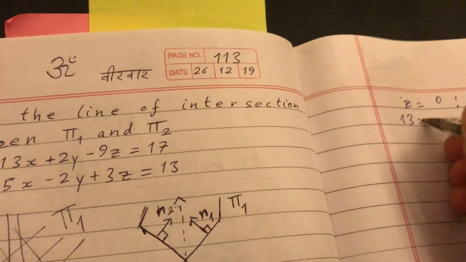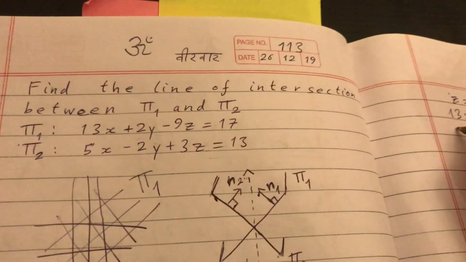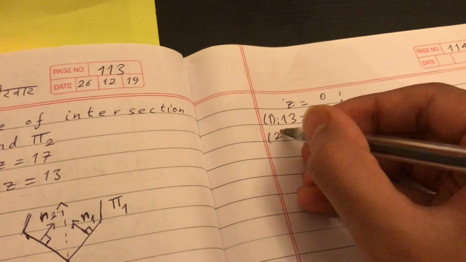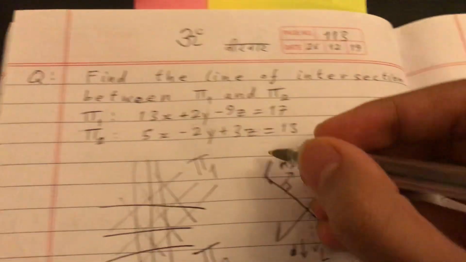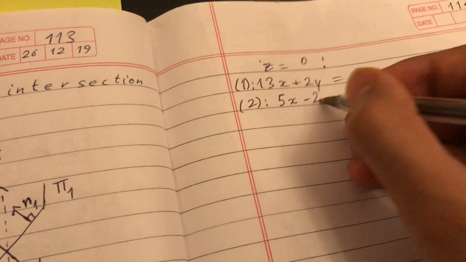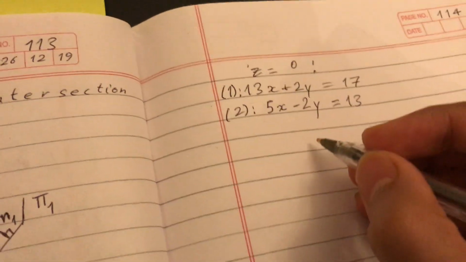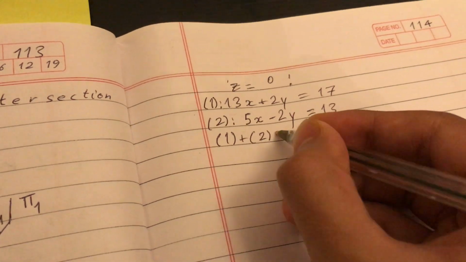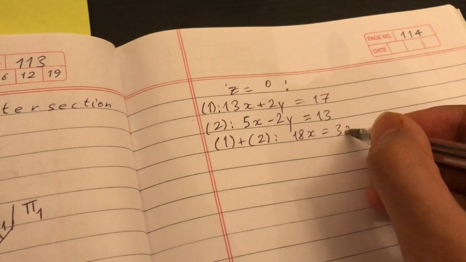13x plus 2y is equal to 17. And so let's call this equation number 1. And equation number 2, 5x minus 2y is equal to 13. And these are very easy to solve, simultaneous equations. You add 1 and 2 and you get 18x is equal to 30.